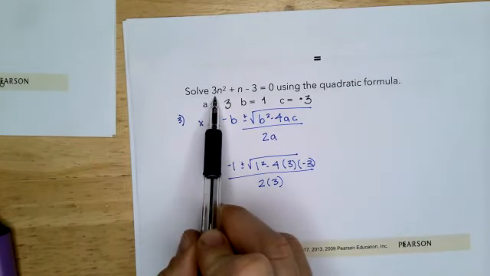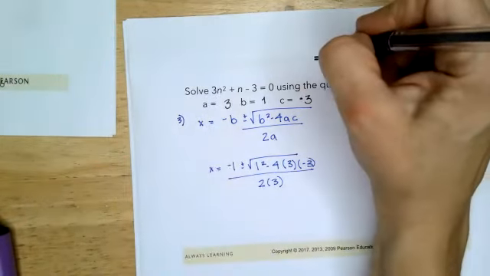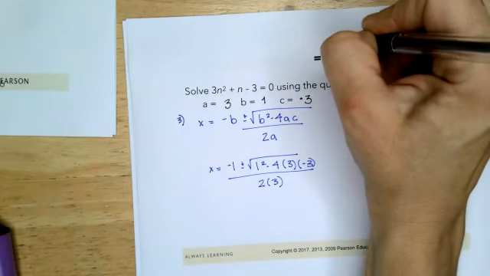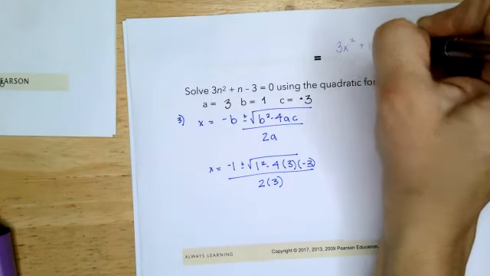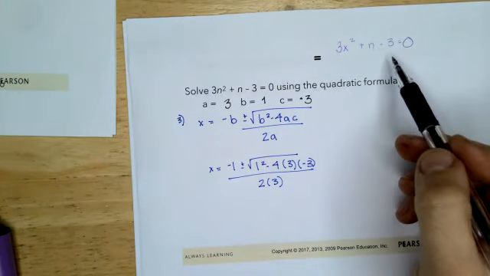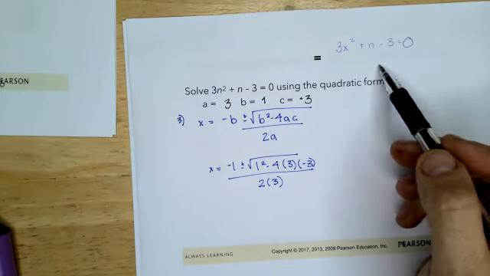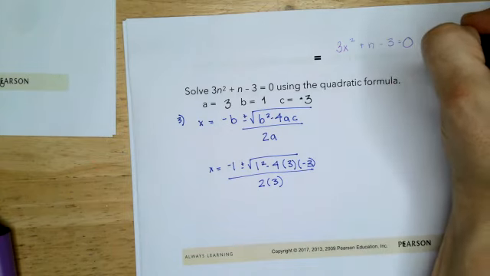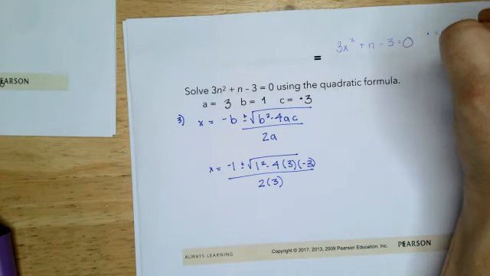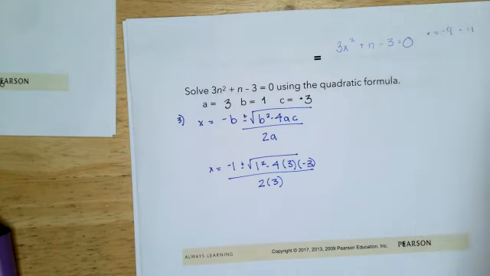All right, so my advice is if you use a note card, put this on your note card. This is just the same as those equations we were doing for factoring, right? So you can try to think about what would multiply to equal negative 9 and what would add to equal 1.